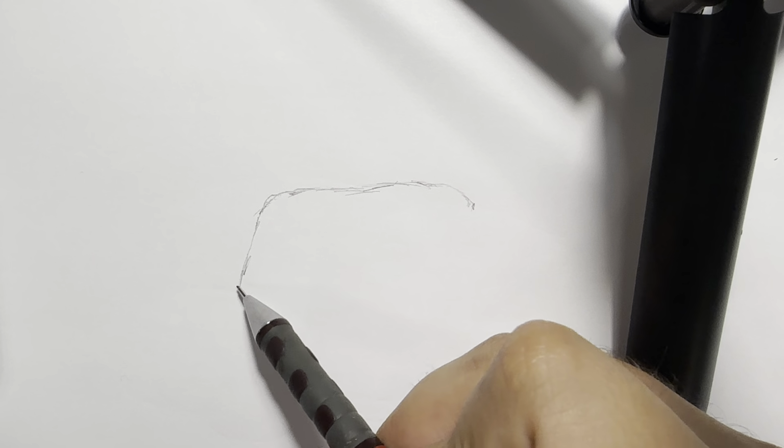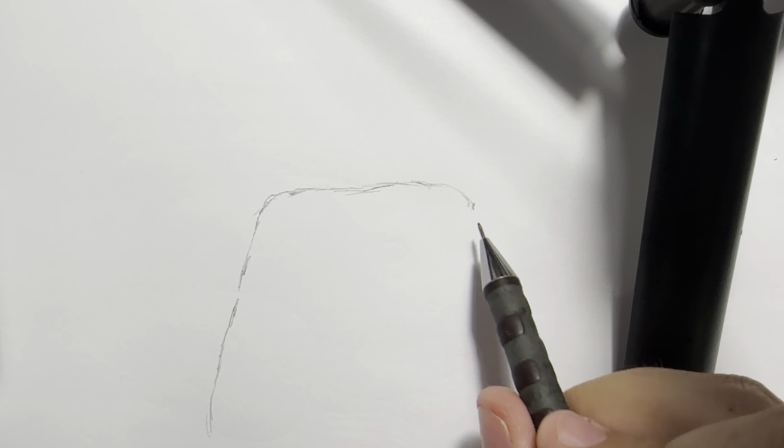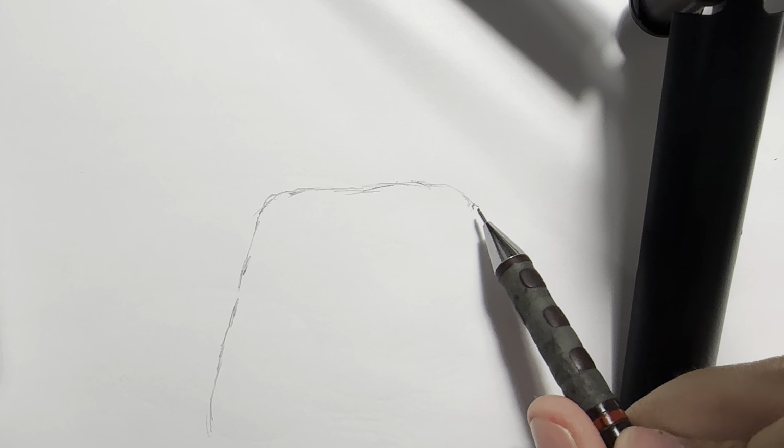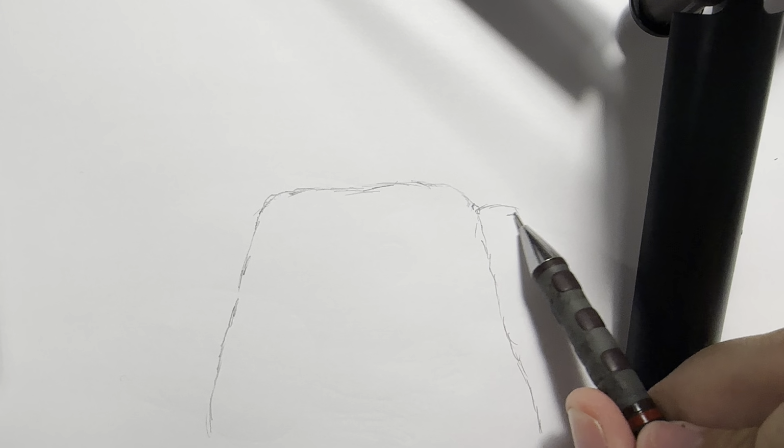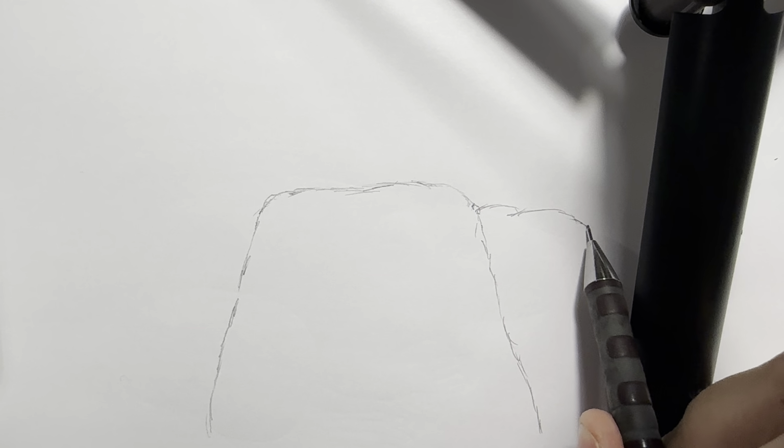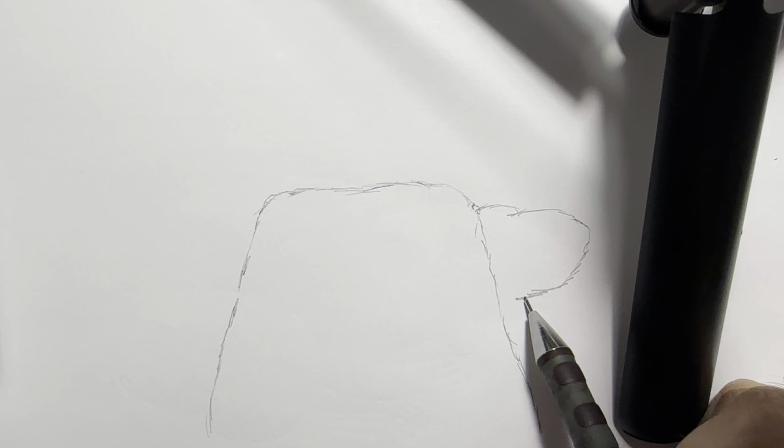So first, you get a boxy head. We are just drawing its face. Then you continue the head, but it's going to be like a trapezoid. It is a very interestingly shaped animal. So here we are going to be putting the ear like this and like this.